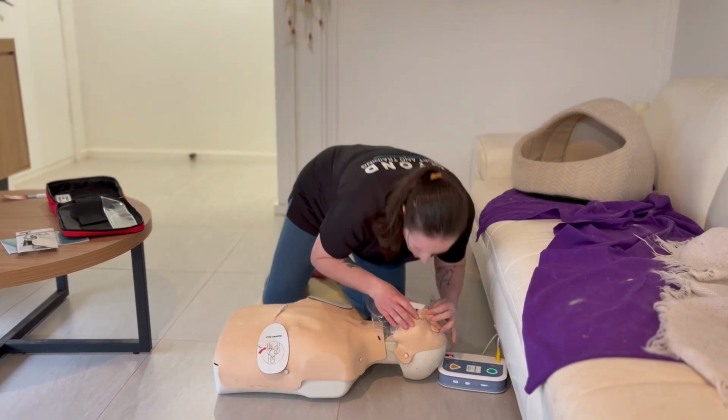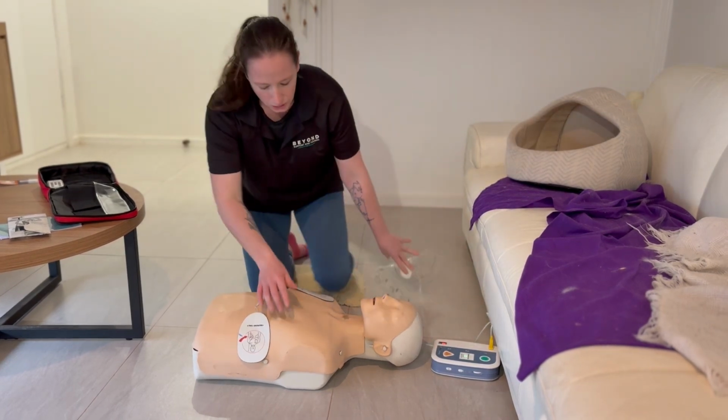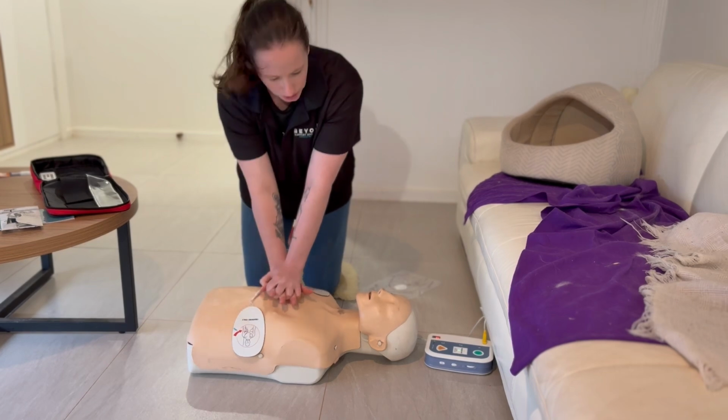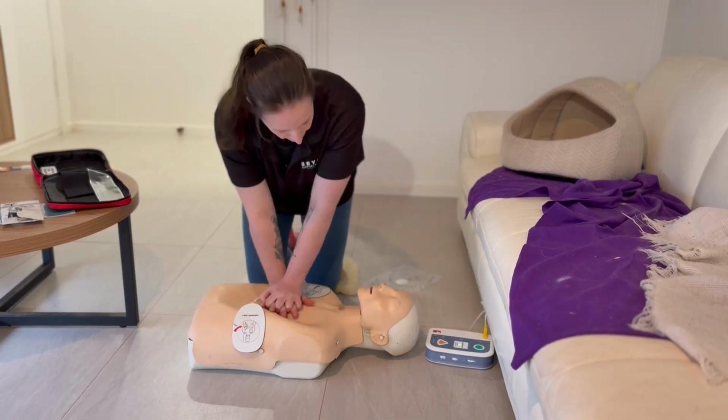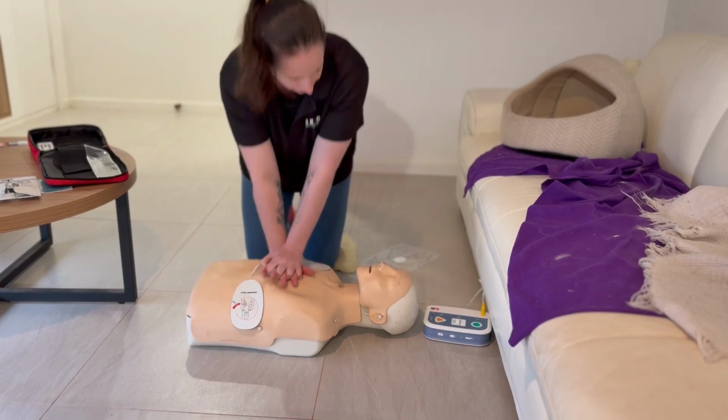If you're working in 2, you'll be doing 30 compressions and 2 breaths each and taking turns. The person that's doing the 30 compressions will do the 2 breaths. The other person will have their hands already on the chest, ready to go.